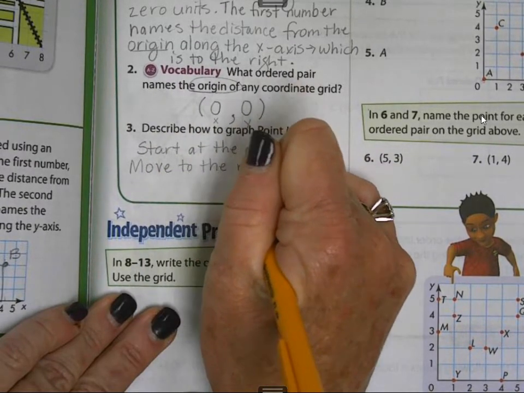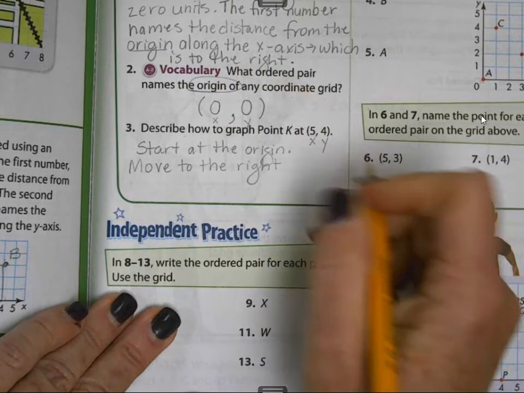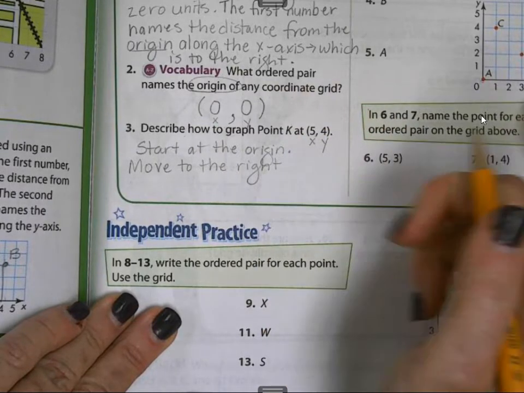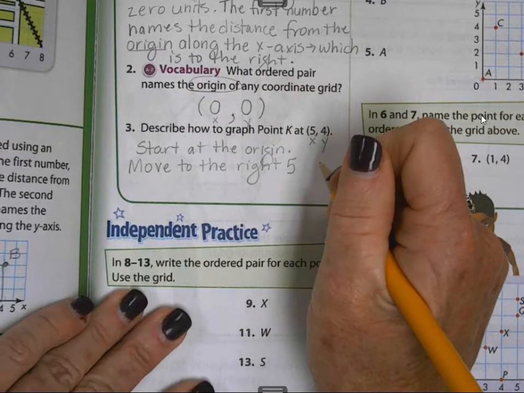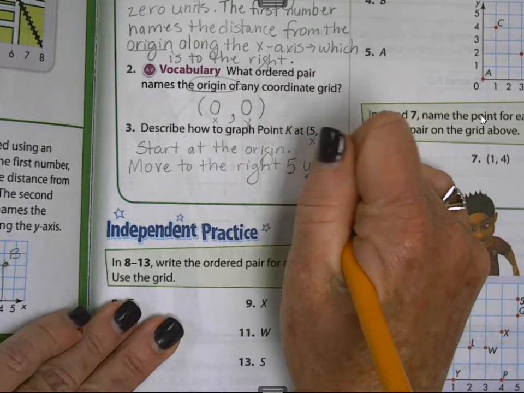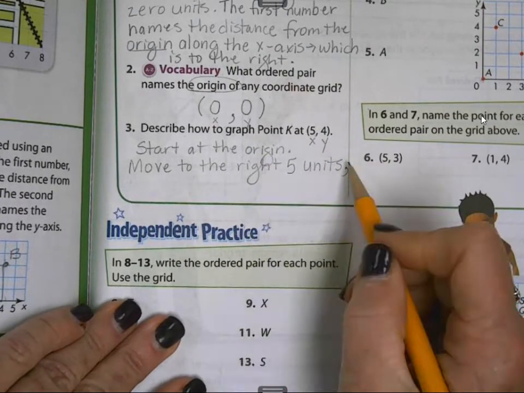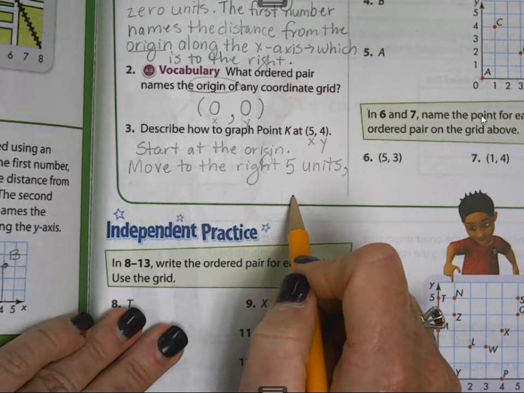If we move to the right 5 units, we're moving along the x-axis. Move to the right 5 units. And then once we move 5 units over, how many units do we move up along the y-axis?